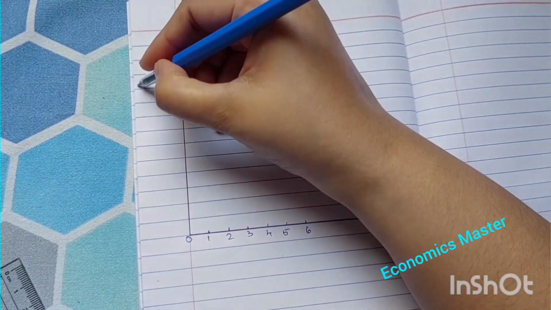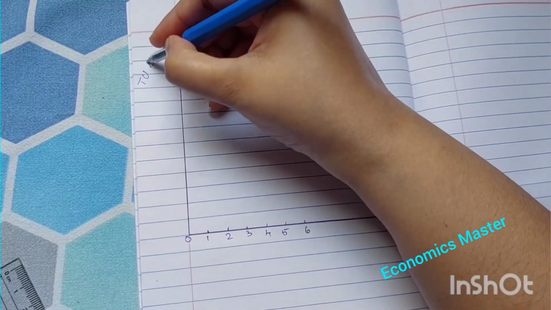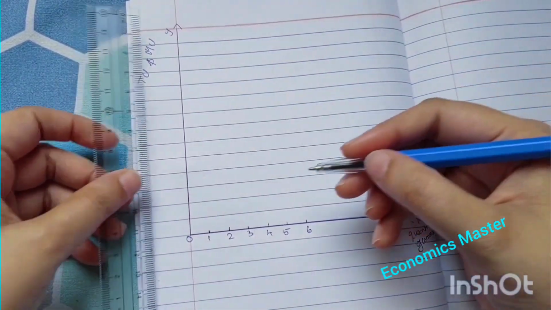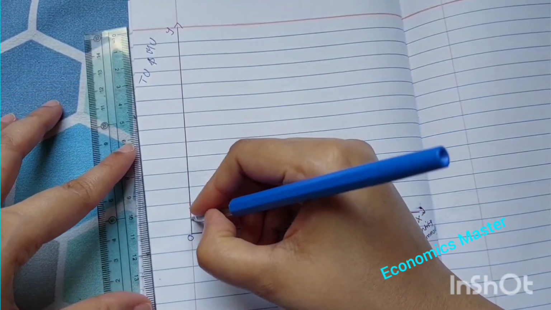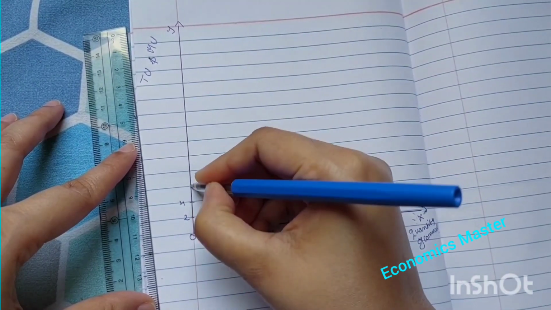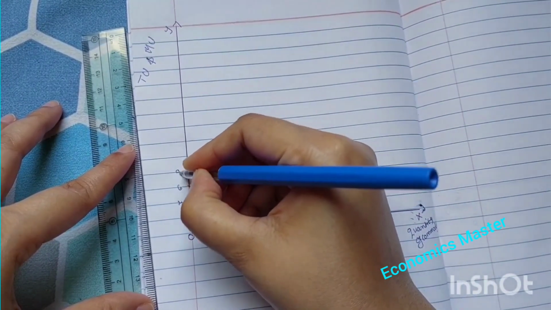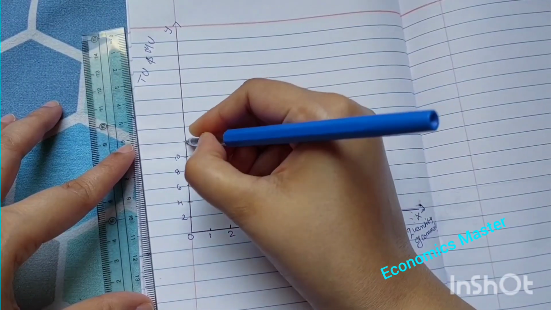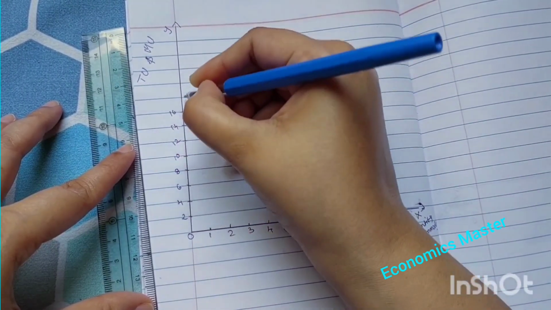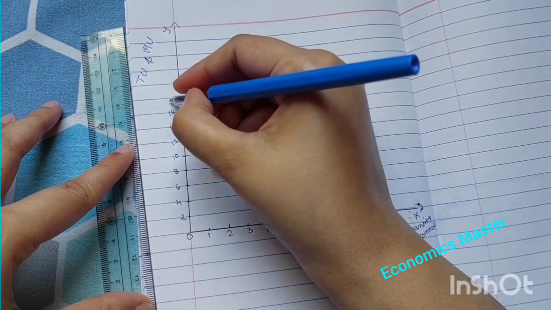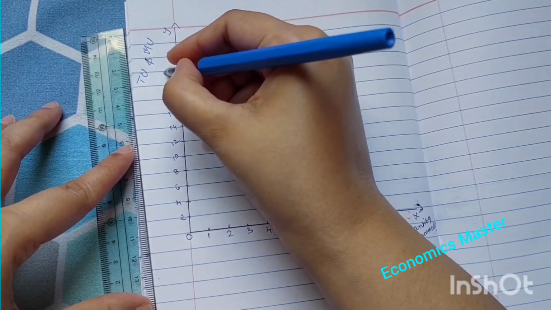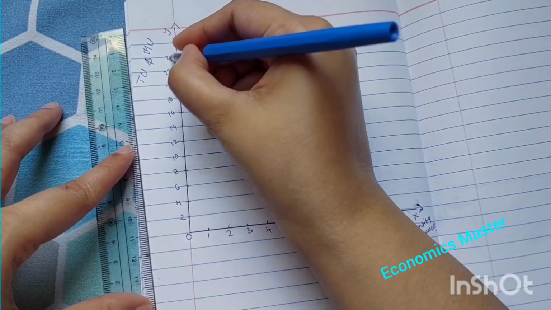It shows the total utility and marginal utility: 2, 4, 6, 8, 10, 12, 14, 16, 18, 20, 22, 24.